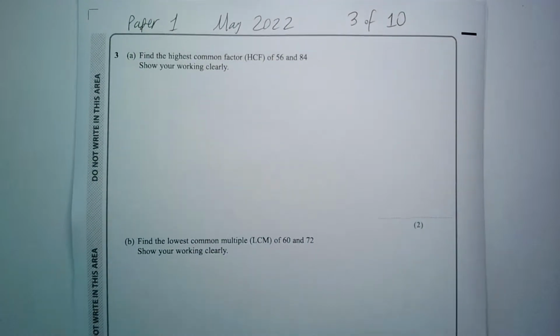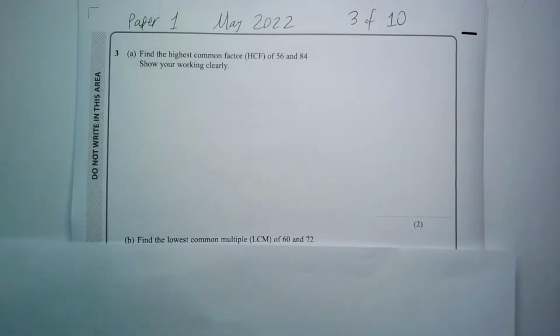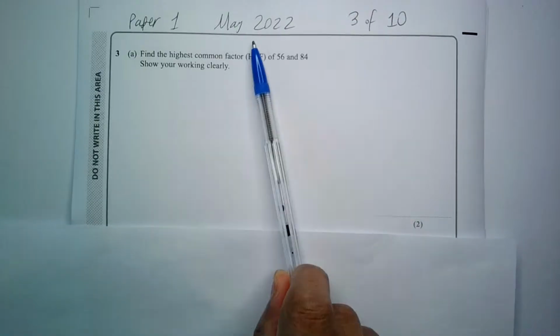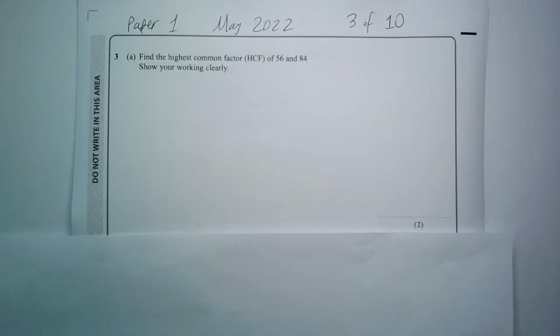Okay, this is from paper 1, May 2022. And this is our third question of 10. Press pause and have a go. When you're ready, press play for the answer.